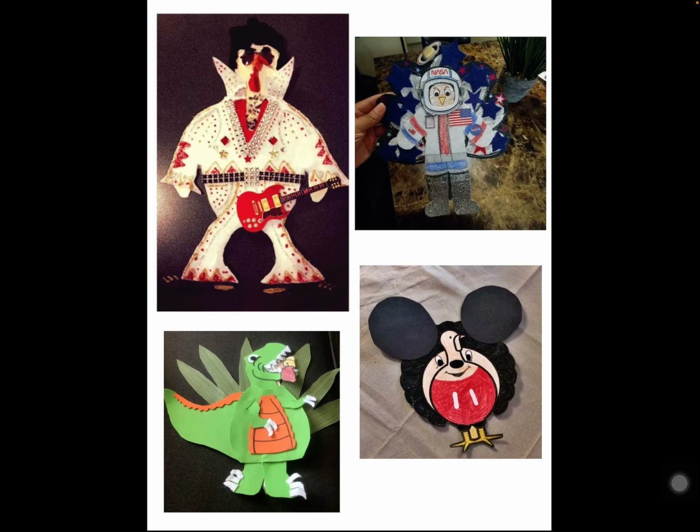So I'll show you a couple fun turkey ideas. Here's someone's turkey dressed like Elvis Presley. There's a turkey dressed like an astronaut. The turkey that is disguised as a dinosaur. Maybe you'll write about a scientist that studied dinosaurs, a paleontologist.